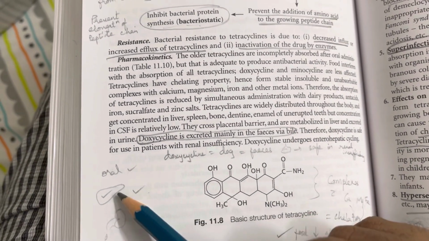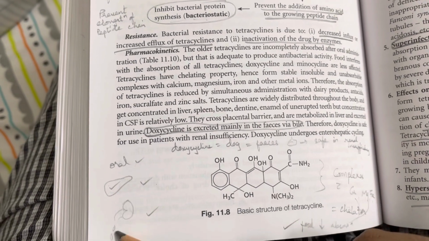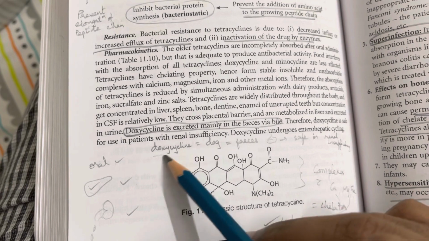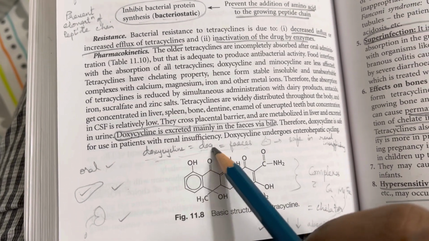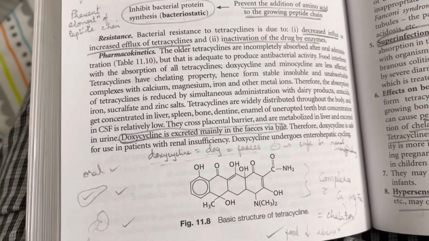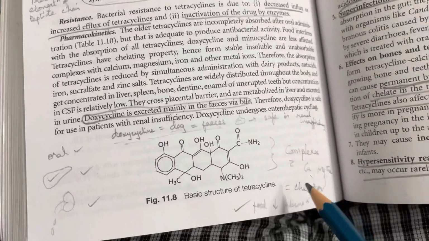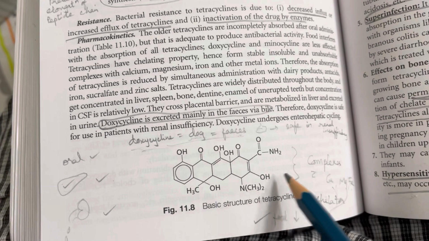It is orally given. Okay, it is metabolized in the liver. It is excreted in the form of urine. But doxycycline is excreted via feces, just like how a dog excretes via feces. So it is safer to use in renal insufficiency. Okay, so you can see this basic structure. It is very complex, right?